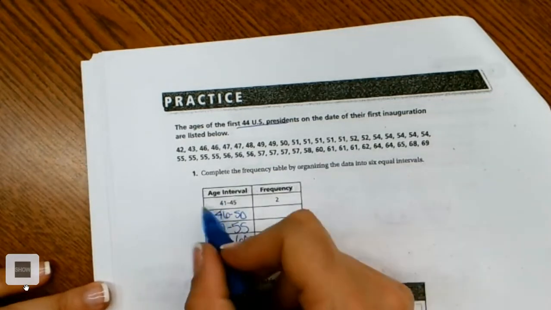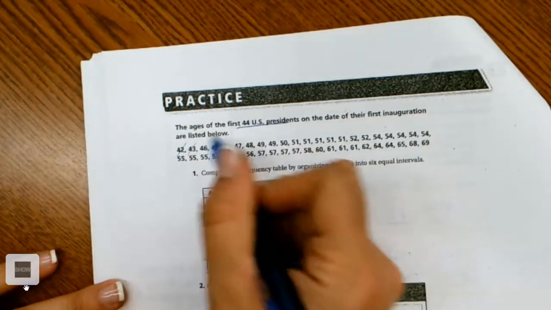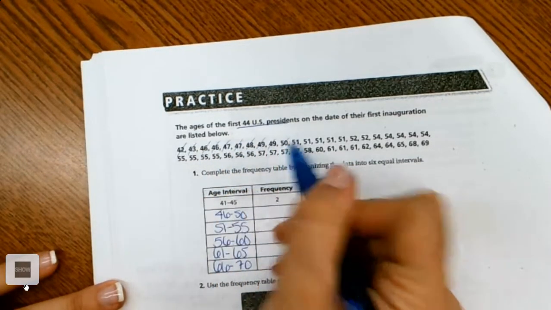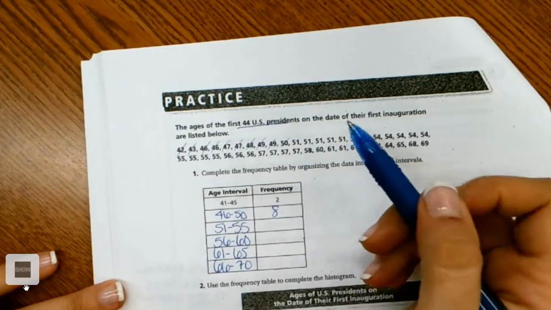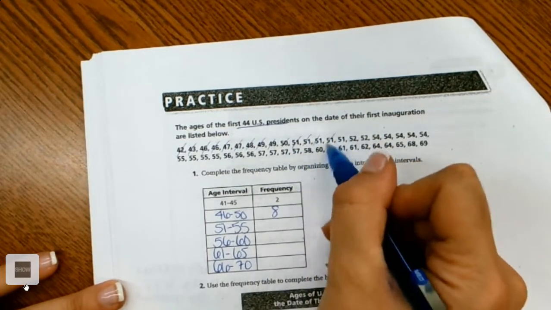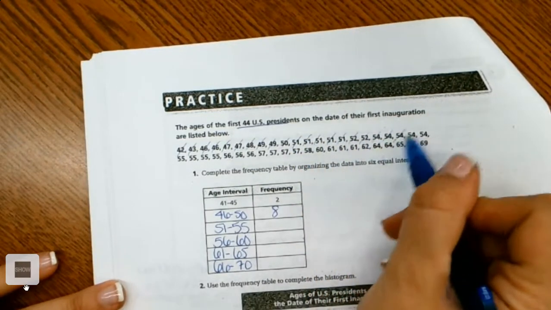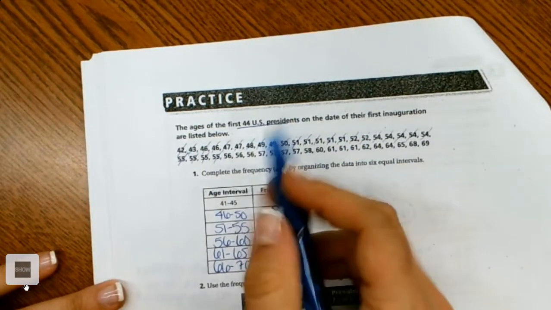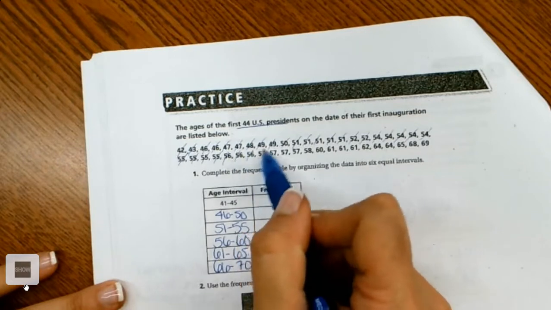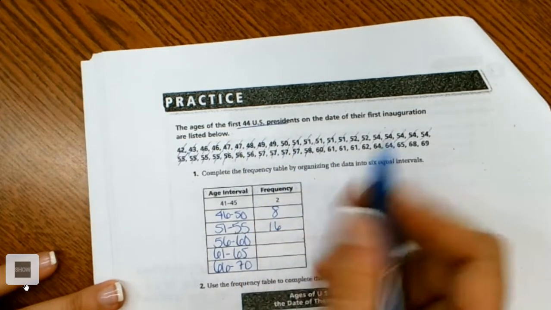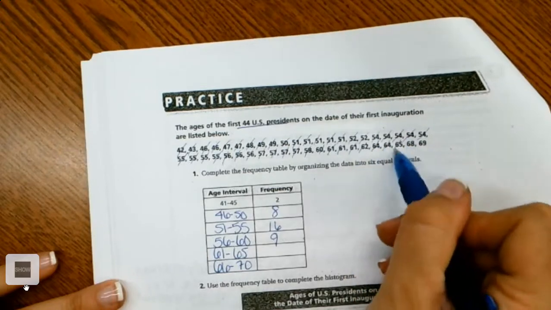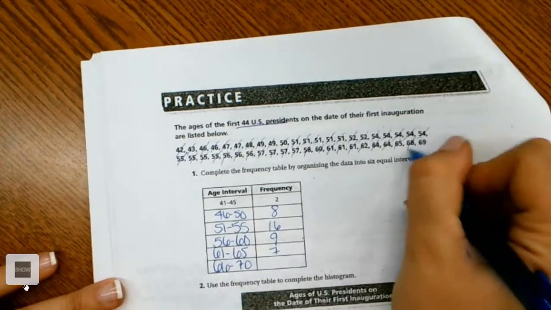Okay, so 41 to 45 is 2. 46 to 50, 1, 2, 3, 4, 5, 6, 7, 8. 51 to 55, 1, 2, 3, up to 16. Then 1, 2, 3, 4, 5, 6, 7, 8, 9. Then 1, 2, 3, 4, 5, 6, 7. Then 1, 2.